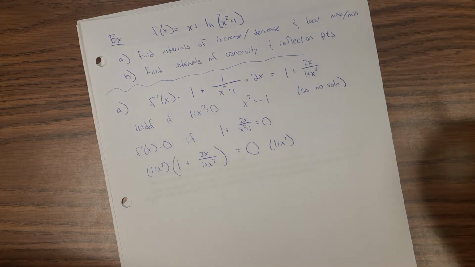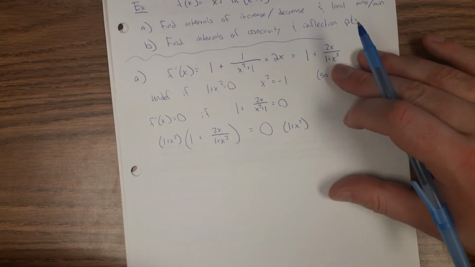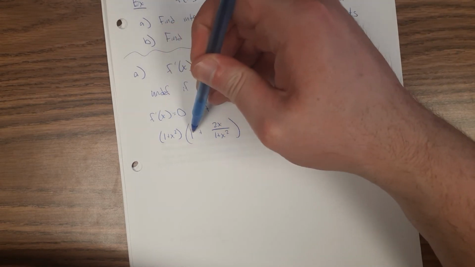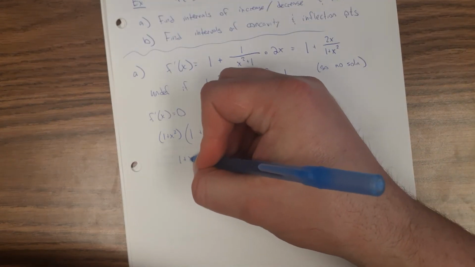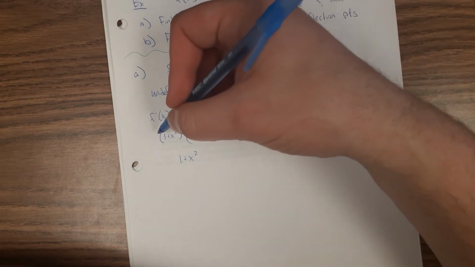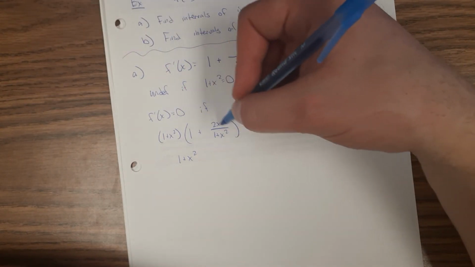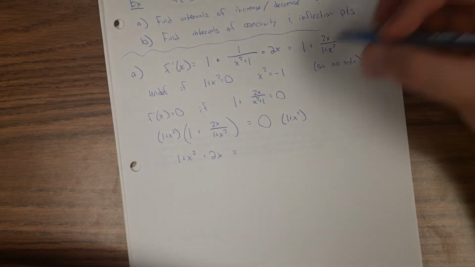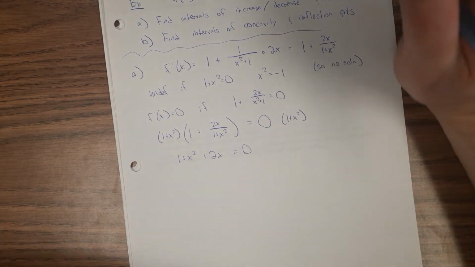I'm going to multiply both sides by that. And of course I have to distribute, so when I take this times 1, I just get 1 plus x squared. And when I take this times this, I get 2x. And of course 0 times anything is 0.